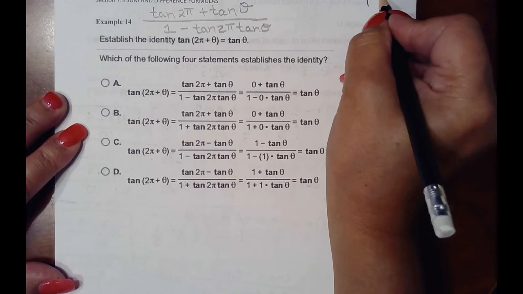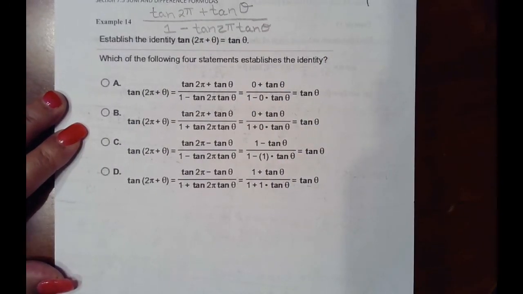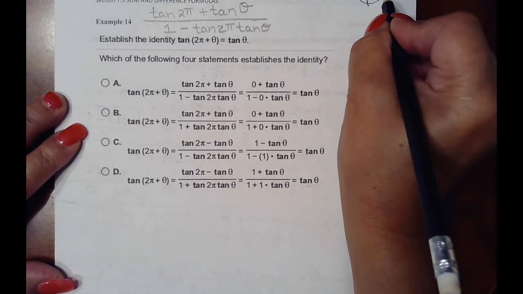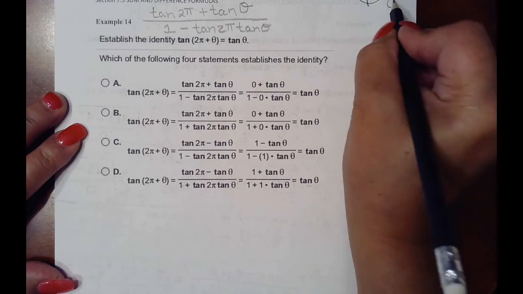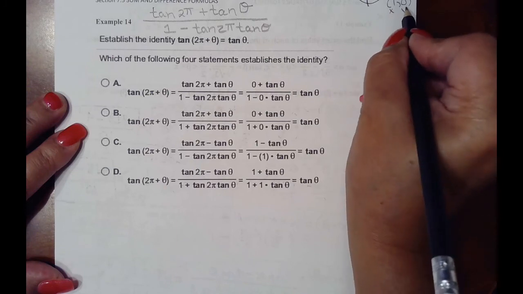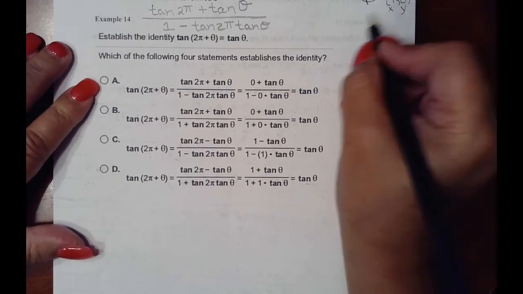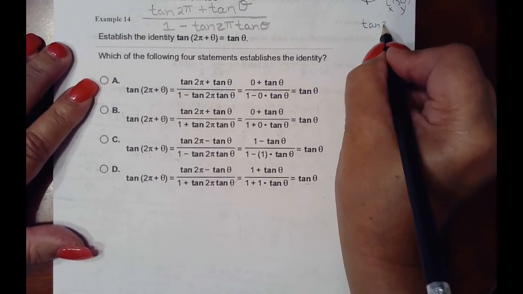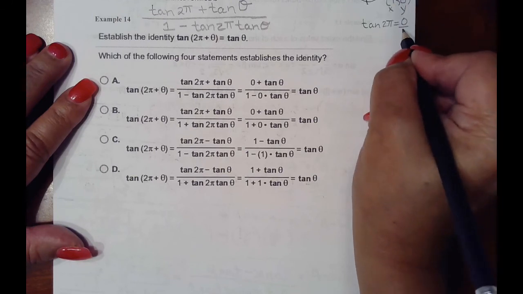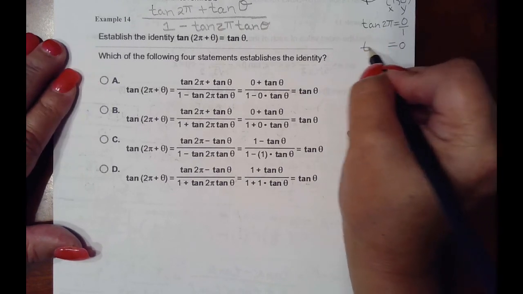Okay, at 2 pi, which is really the 0 location, you want to know what the coordinates are right here. Coordinates right here are 1, 0. This is x, this is y, and that's what's required to get a tan value. So the tan at 2 pi, which I'll be plugging in here, is y over x. 0 over 1, or just 0. Everywhere you see tan of 2 pi, you're going to put in a 0.